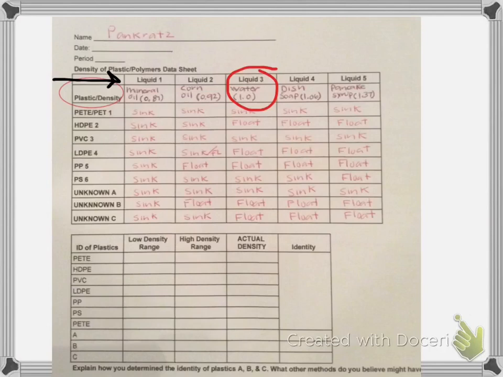Now, if we look at the middle part of our table, we're going to notice that we have PETE filled in, HDPE, PVC, LDPE, polypropylene, and then along with our A, B, and C unknowns. And you were asked to put in sink or float. So we noticed for my PETE, all of them sank. So you should have gotten something like that as well. Hopefully all of your PETE sank. My HDPE, I have 2 sinks and 3 floats. For PVC, very similar to PETE, I have all sinks.